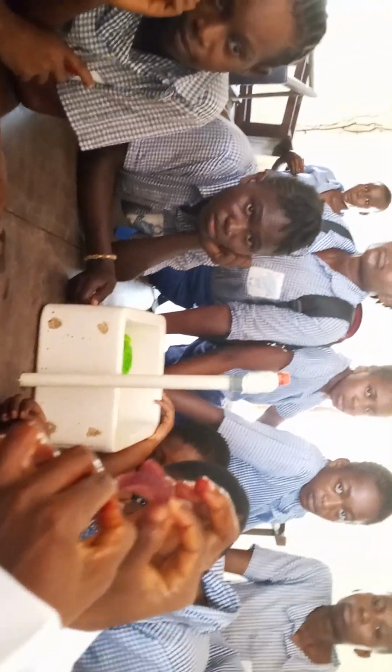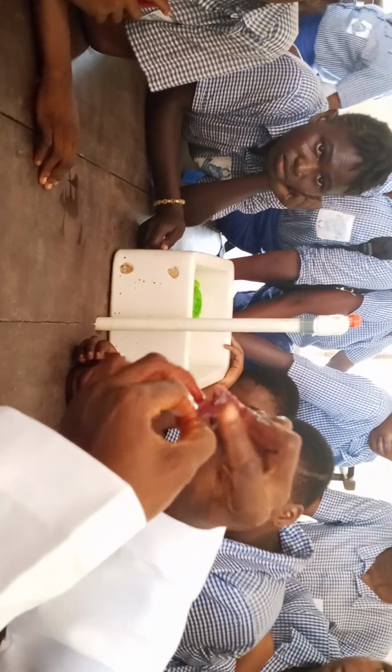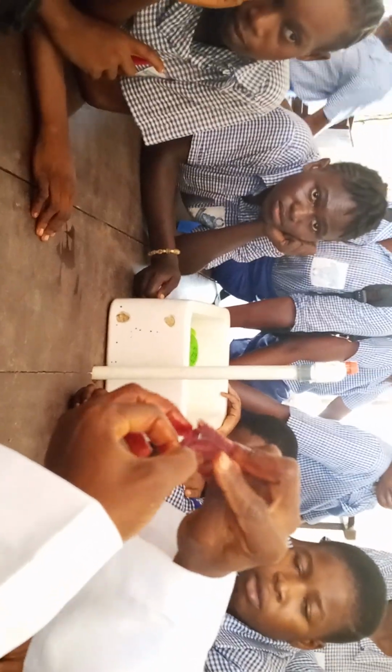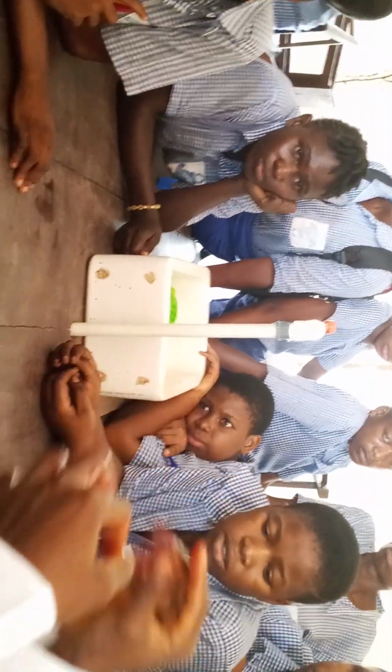Now, can you see? Yes. Gill filament, gill arch or gill bar, and gill rakers.